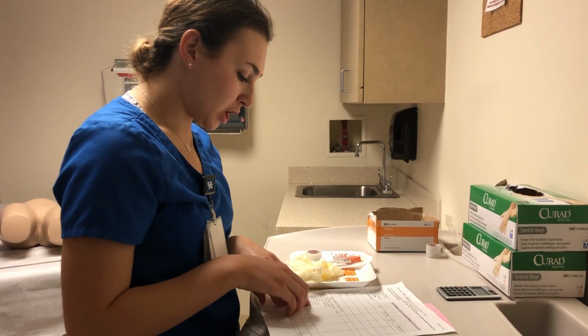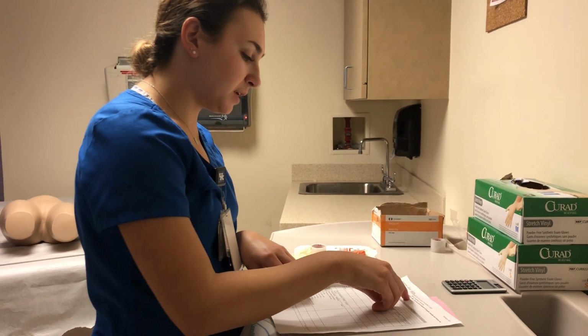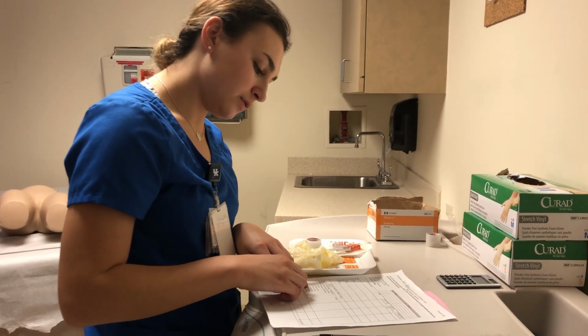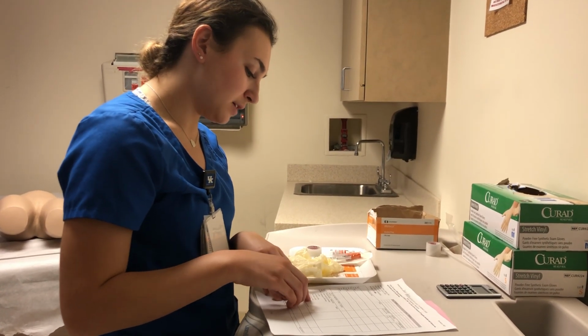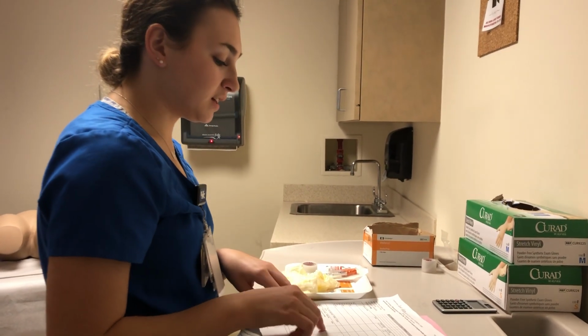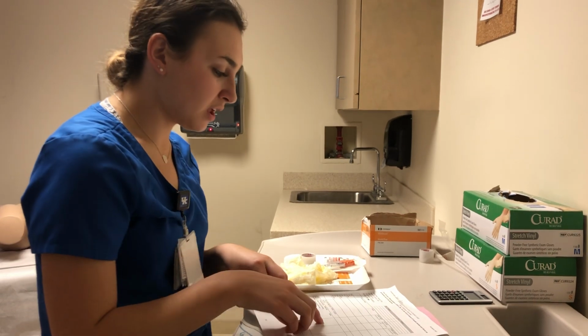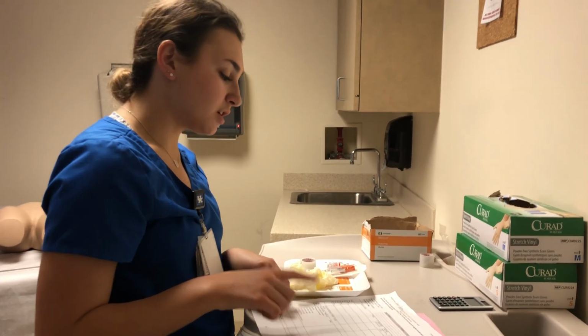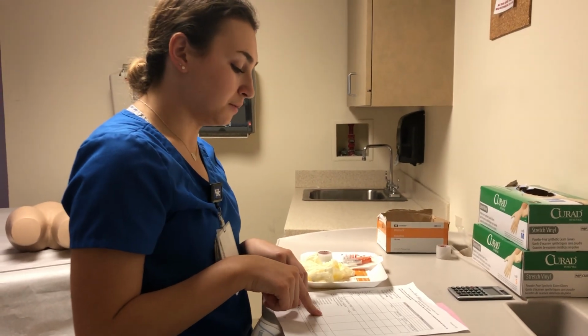I will be administering 6 units because my patient's blood sugar is 258, and from 251 to 300, I am supposed to give 6 units of regular insulin. The time is 11 o'clock in the morning, and my patient has not had any previous injections of insulin, so it is safe to administer.